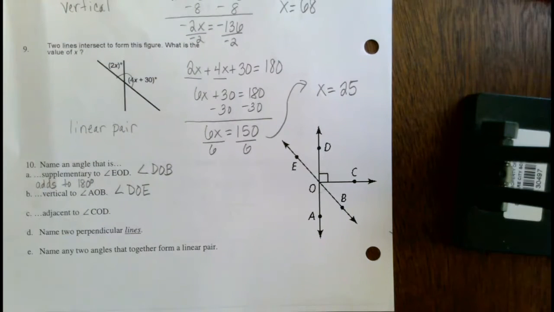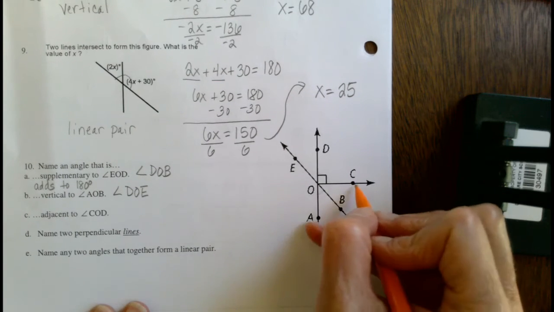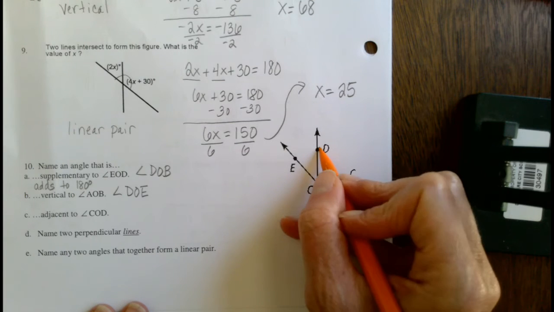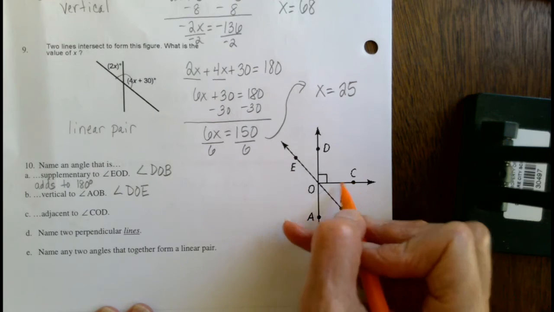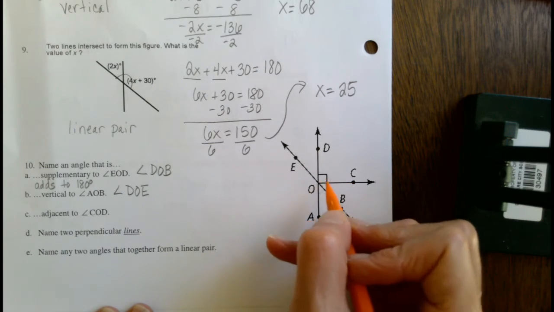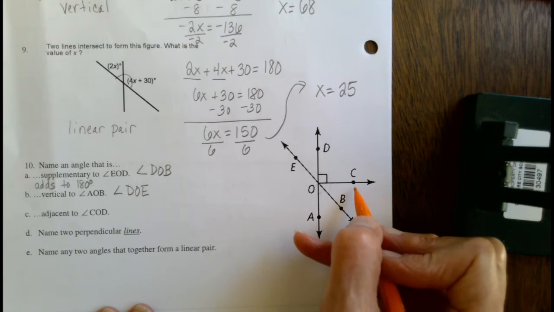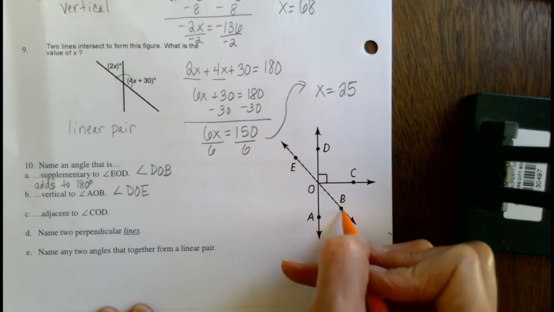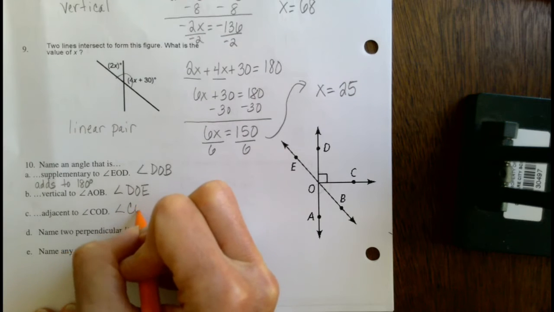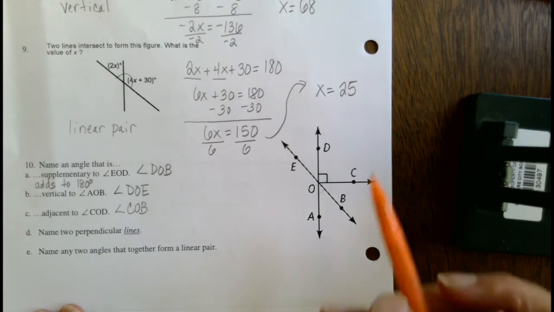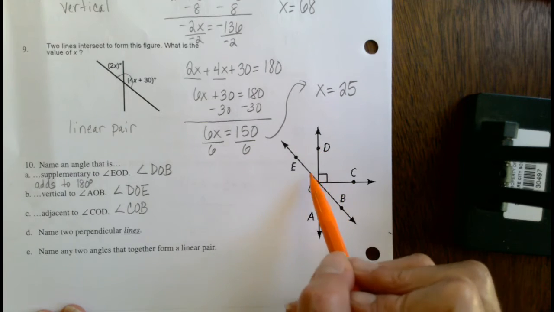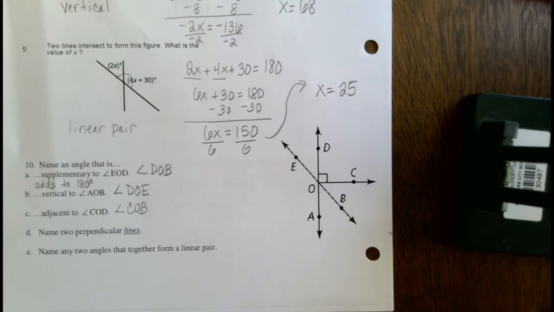In problem number 9, we talked about linear pairs, and we said that it had to be adjacent as well as formed to be 180 degrees when we're talking about a linear pair. This one we're just talking about adjacent to angle COD, so it has to be just beside that. So COD, with this box in the corner there, is beside angle COB. It's also beside angle DOE, adjacent, side by side.